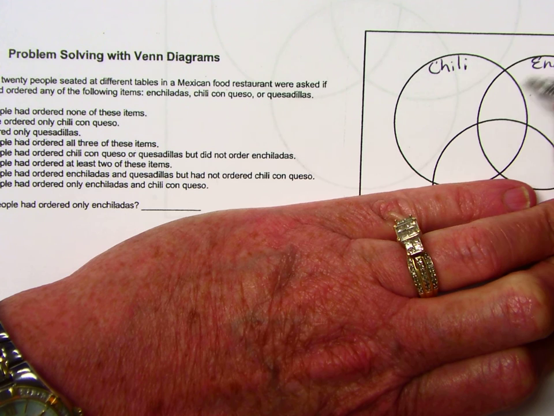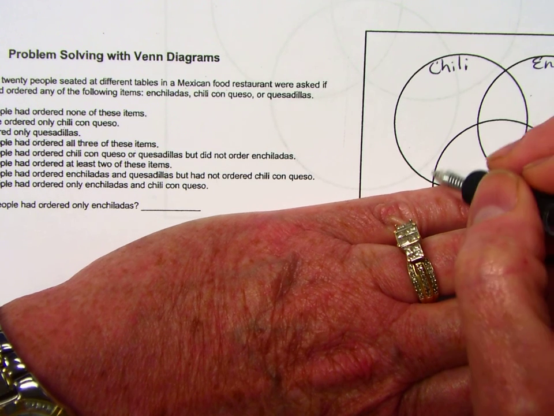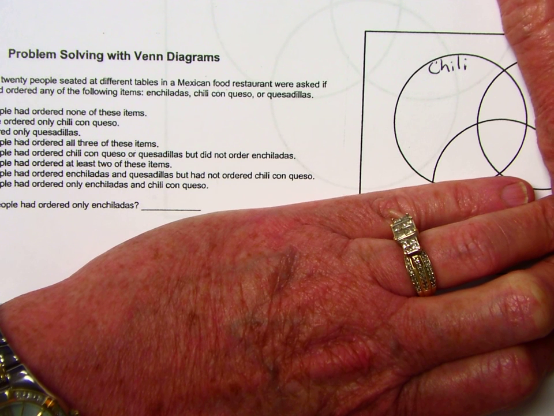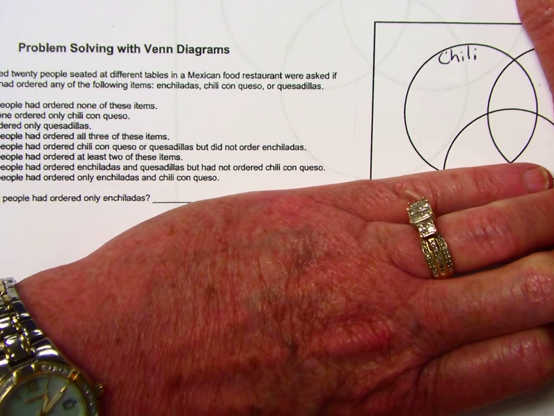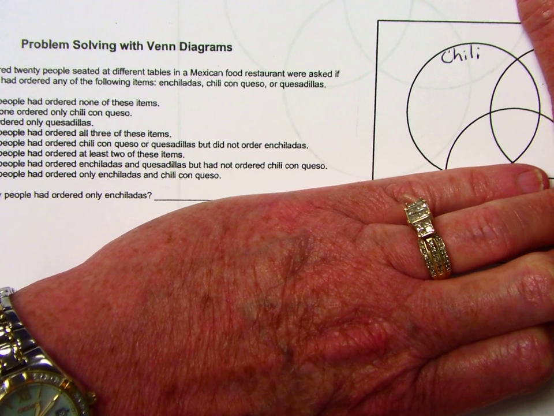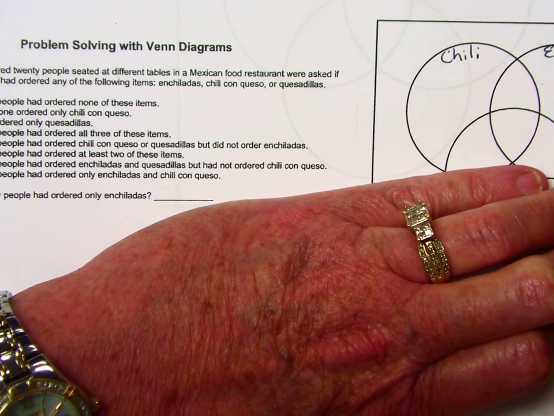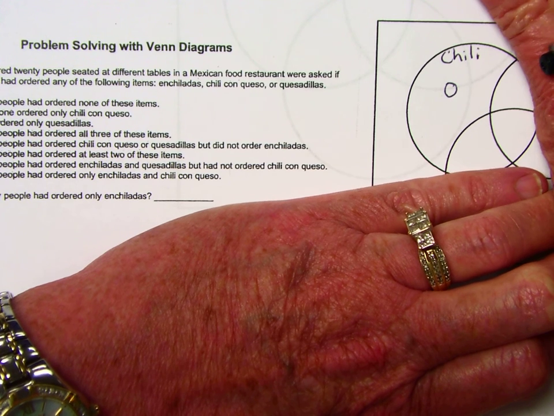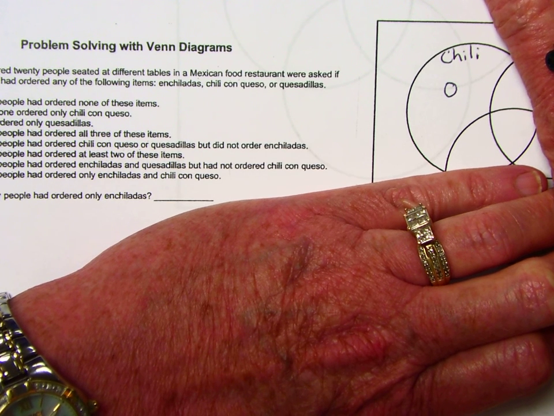This piece actually kind of belongs to the enchilada circle. This piece belongs to the quesadilla circle. So I want to show that no one ordered only the chili con queso. So where would I put that number? Well, what number would it be? No one. 0. And where would I need to put it? The one with all circles in it. Yeah, this piece right here that doesn't intersect with any of the other circles, because that represents only the chili con queso, not blended with anything else. Okay?